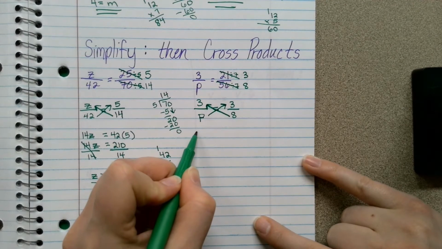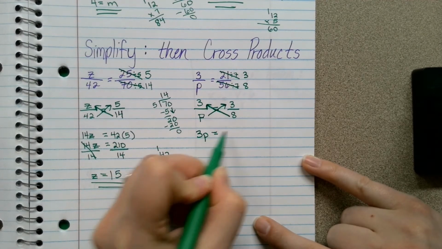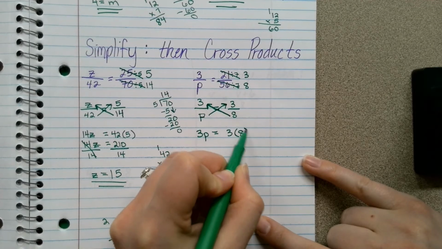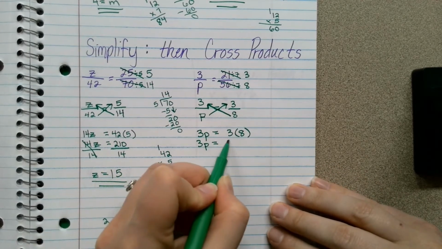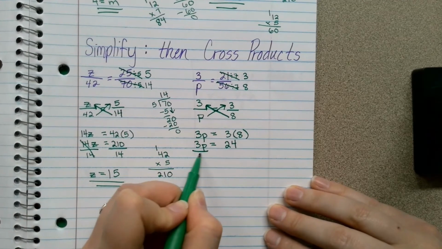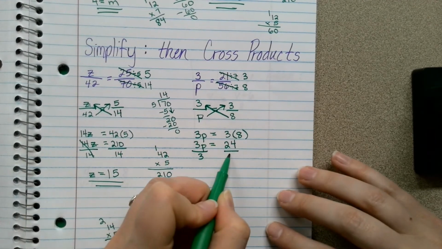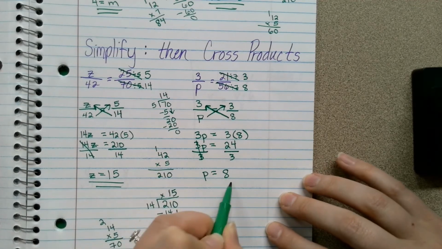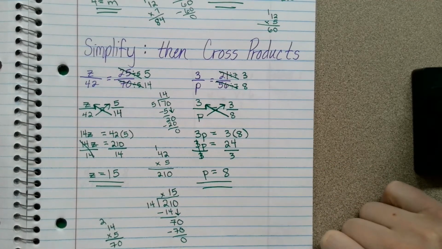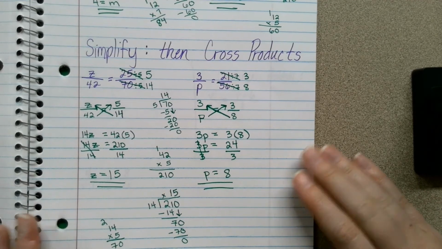So we're going to start with our variable side. 3p is equal to 3 times 8. Again, you may notice similarities, but we'll simplify. 3p is equal to 24. It's a one-step equation at this point. And we get p is equal to 8 as our final answer to create that equivalent fraction.